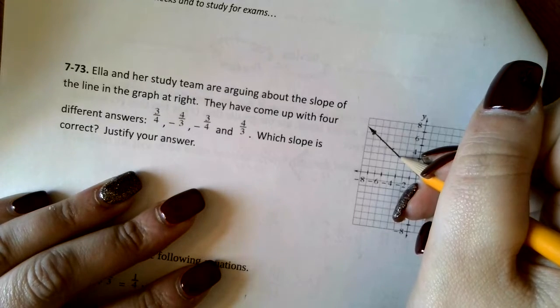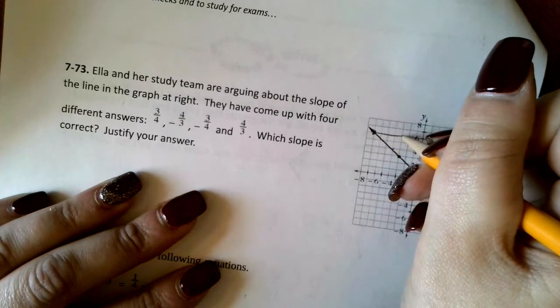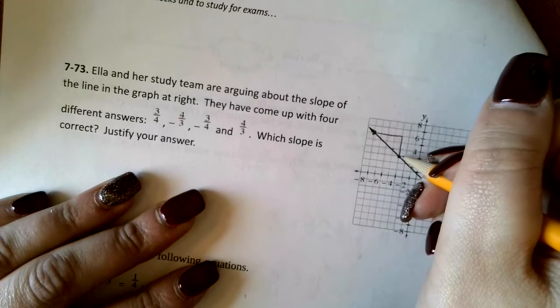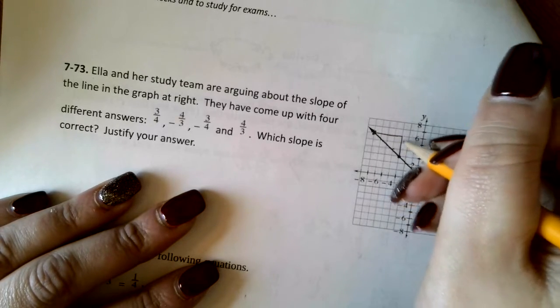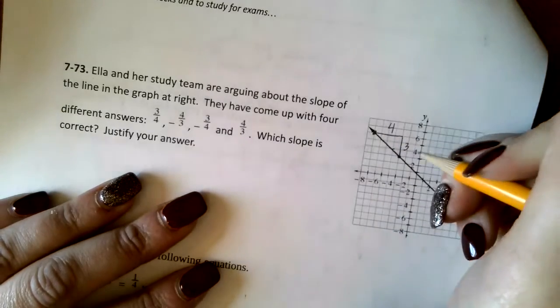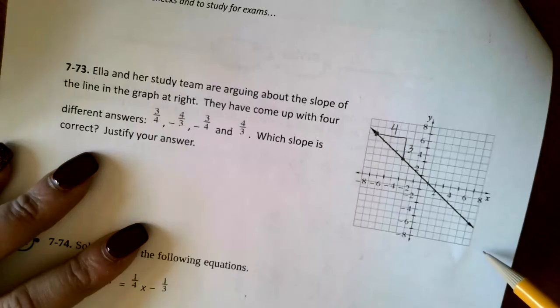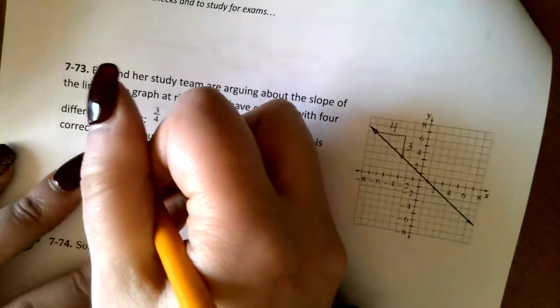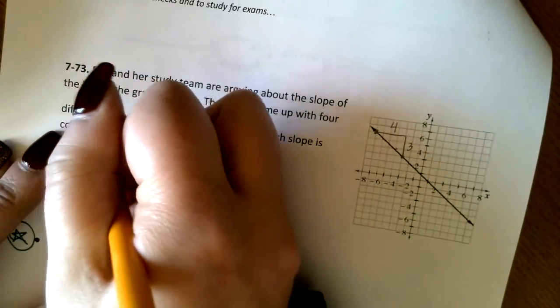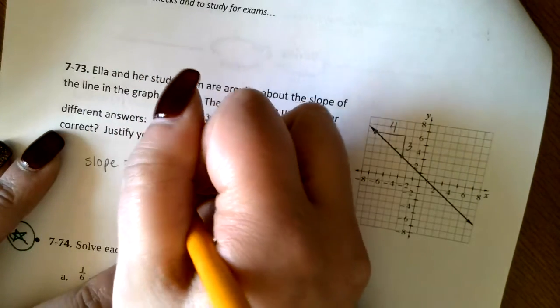I think so. It looks like 1, 2. Okay, and then I'm going to draw my growth triangle. And I can see I'm going up 3, right? 1, 2, 3, and over 1, 2, 3, 4. And then my graph is sloping downwards, which means that I'm going to have that negative slope. So the slope would equal negative 3/4.